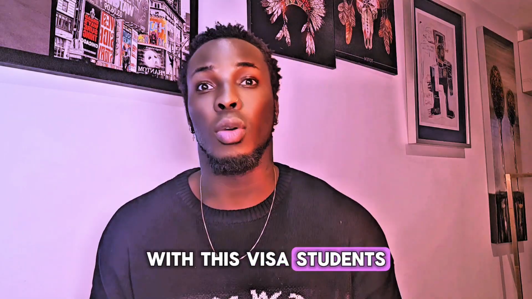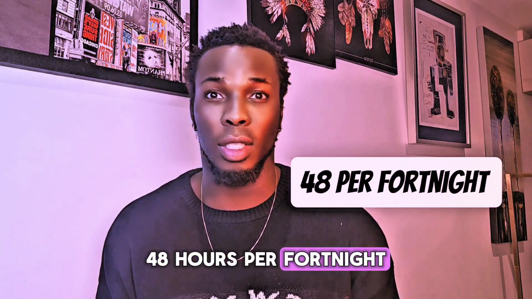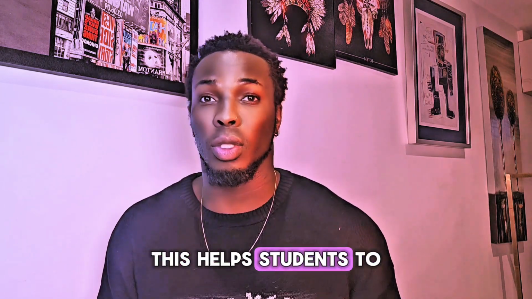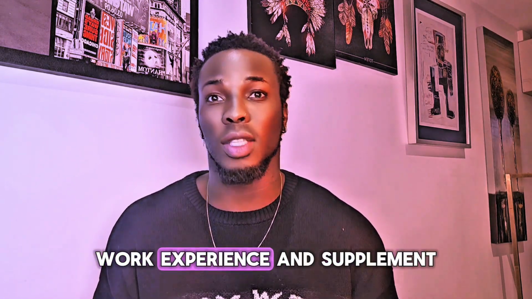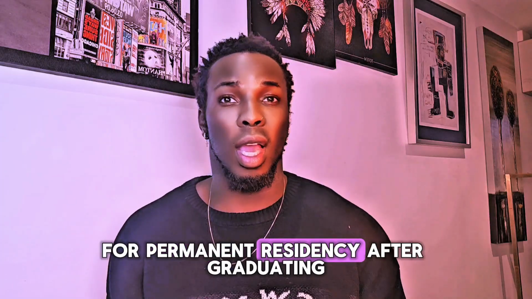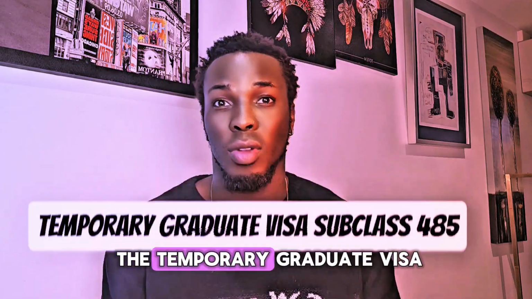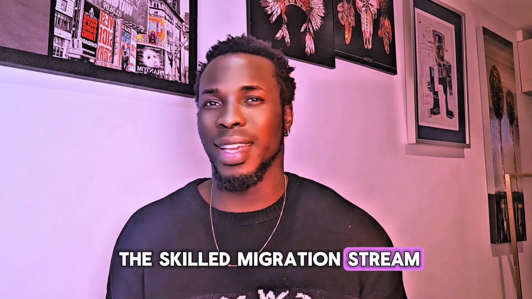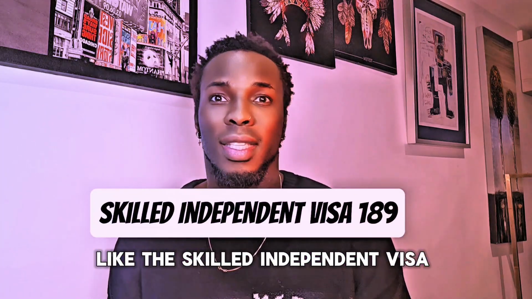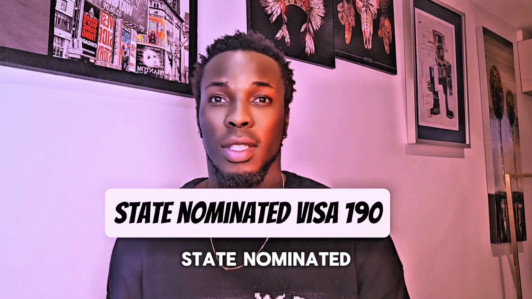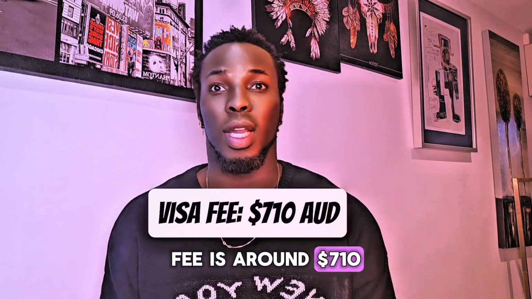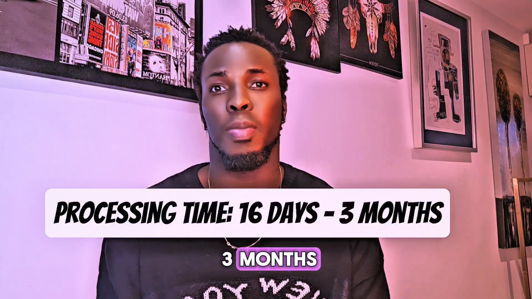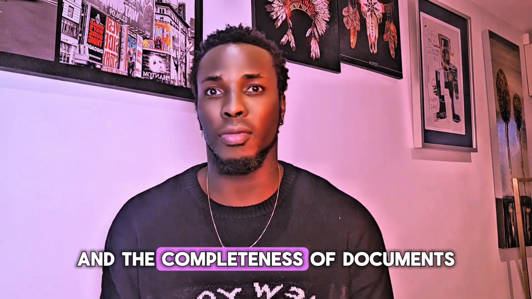With this visa, students are only allowed to work 48 hours per fortnight during study periods and unlimited work hours during school breaks. This helps students to gain valuable Australian work experience and supplement their income. For permanent residency, after graduating, students can apply for the temporary graduate visa subclass 485 and eventually move into the skilled migration stream, like the skilled independent visa 189 or the state-nominated 190. The visa application fee is around 710 Australian dollars and the processing time ranges from 16 days to 3 months, depending on the education level and the completeness of documents.